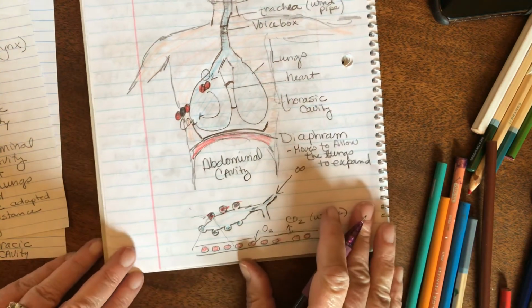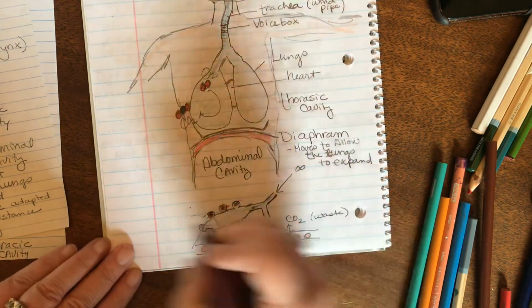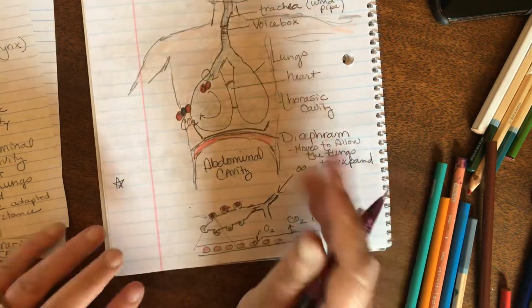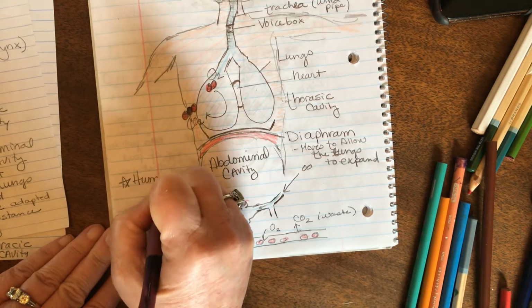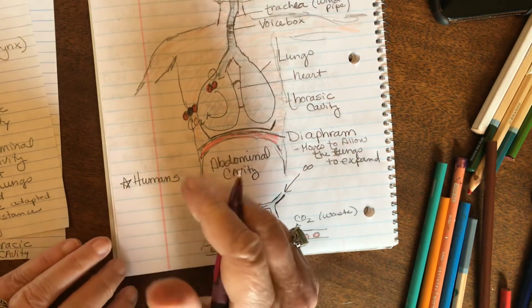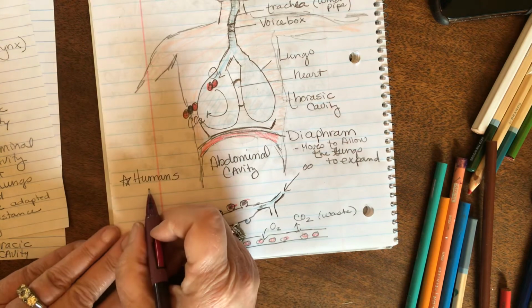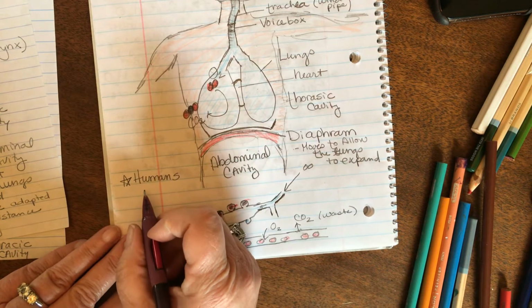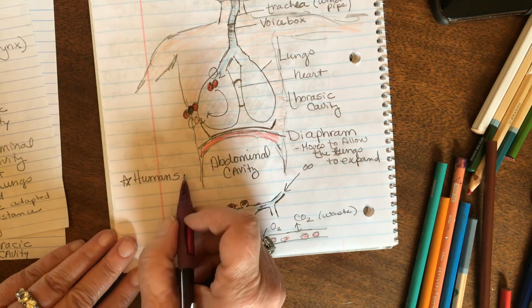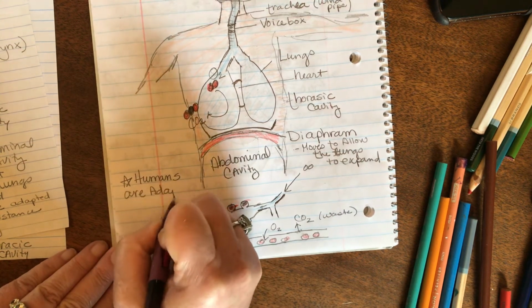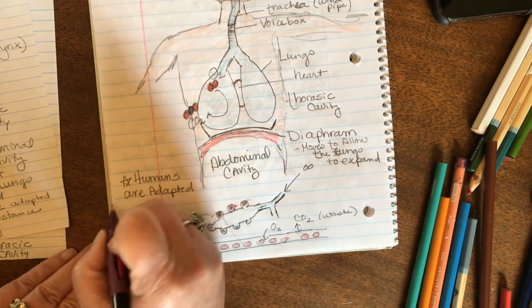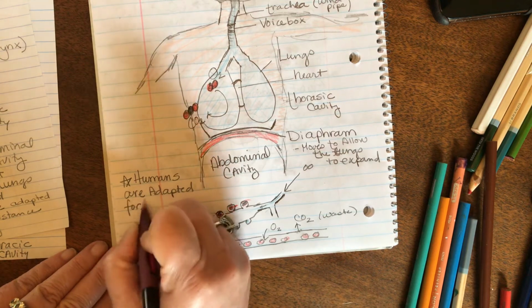And I also want to point out that, again, and we've mentioned this before, when we talk about humans' unique adaptations or things that make them special in the animal kingdom, humans are adapted for long distance running.